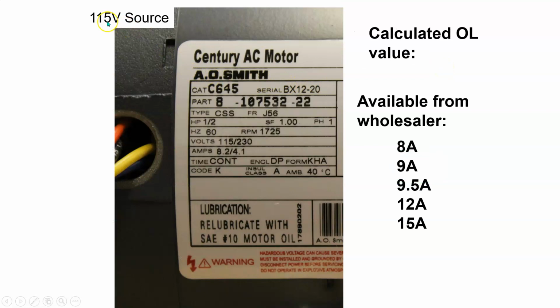Here's another one. So, a 115 volt source. You have to look at what it's showing, because some of these might be dual voltage. It's 115 or 230 volts, half a horsepower, you have your hertz, and its time rating is continuous use. Here we have a service factor of 1, single phase. So my voltage is 115 based on my source. In your amps here, it says 8.2 amps or 4.1. So it's 8.2 based on 115 volts, or 4.1 based on 230 volts.